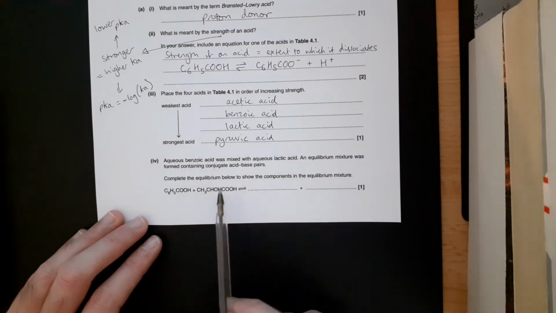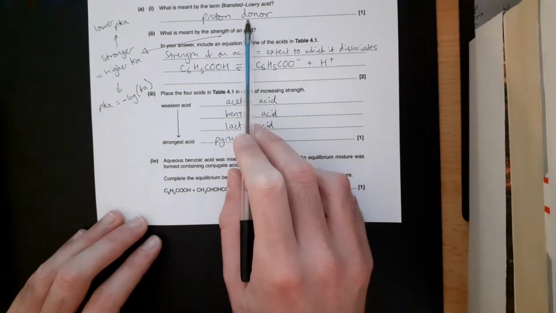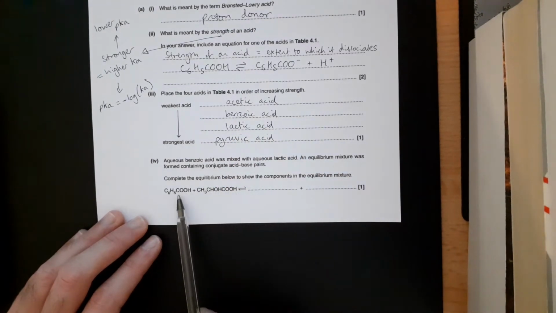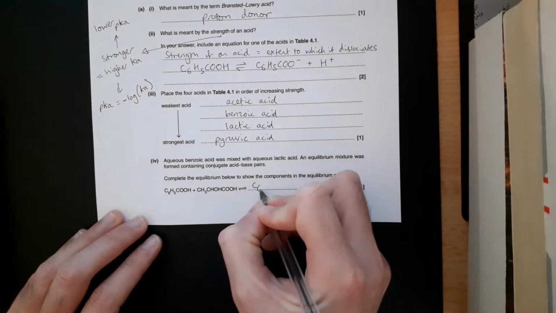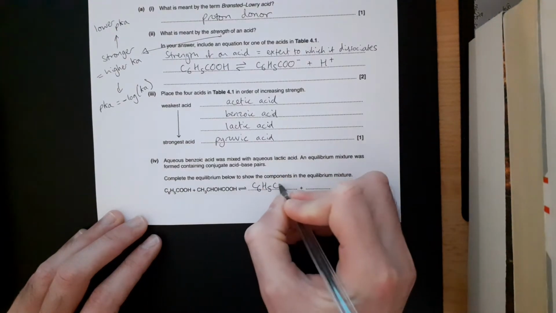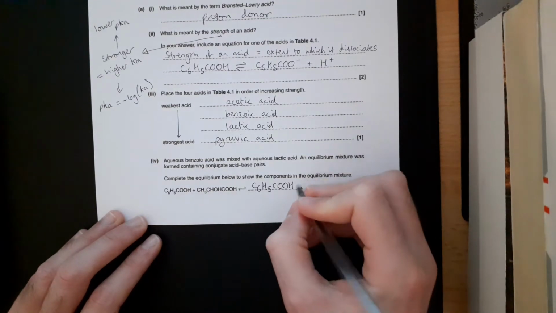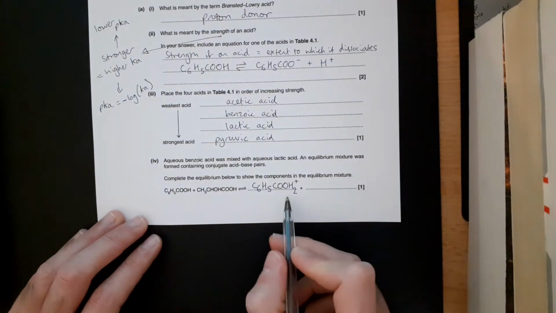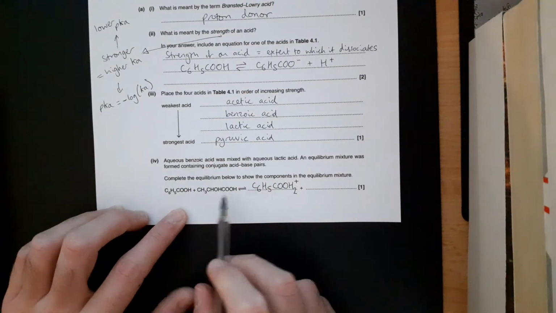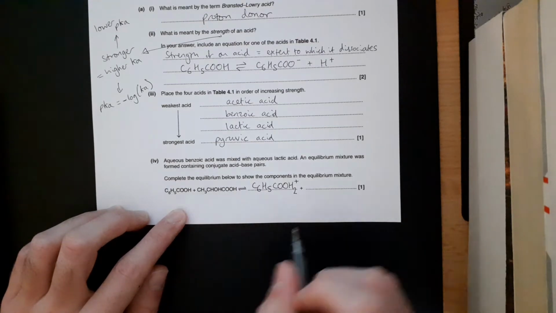So the lactic acid here is this one. If this is the stronger acid, it's going to be a proton donor, and it's going to donate its proton to the benzoic acid. So the benzoic acid is going to end up with an extra proton. There's my benzoic acid, but now if I've gained another proton, it's going to be H2 with a positive charge. I know it looks a bit weird, but that would be how you'd write it. And then the lactic acid is going to have lost its proton, it's going to donate it.